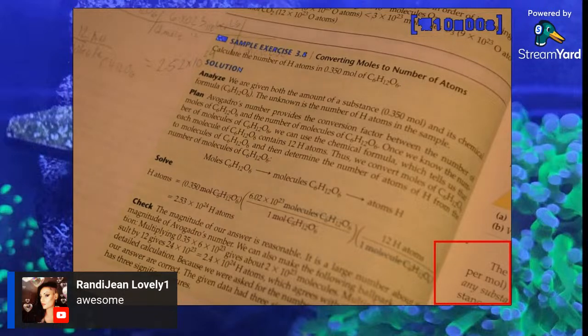So it's going to be 0.350 times 6.02 times 10 to the 23rd times 12. All those numbers multiplied together.